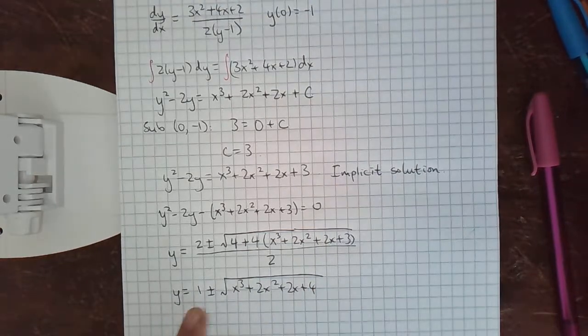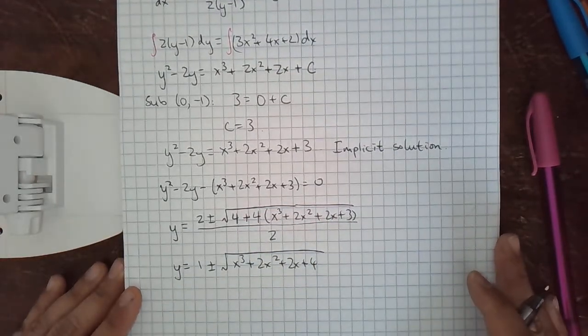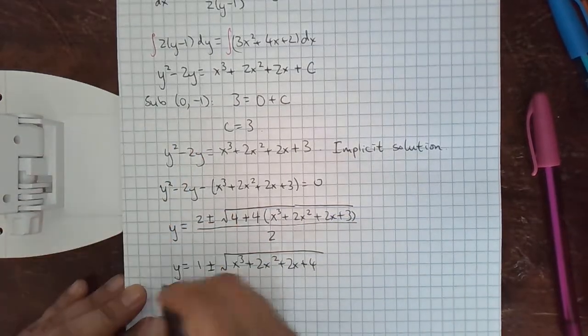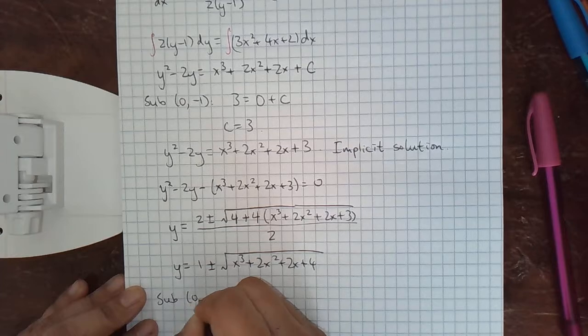Okay, we don't usually like this plus or minus. That's not a function. But actually, we can check our initial value again. y of 0 was 1, right? Let's sub that in one more time.